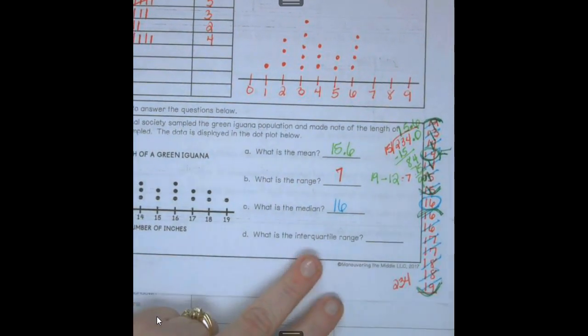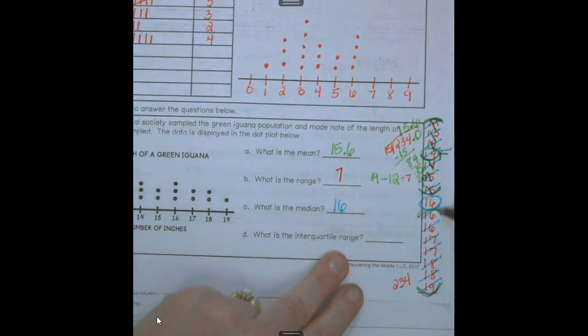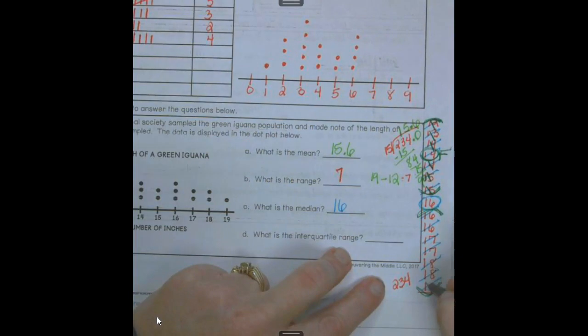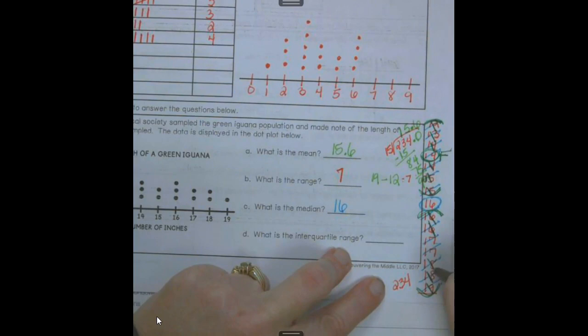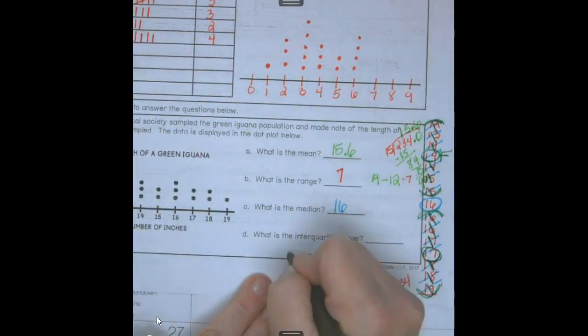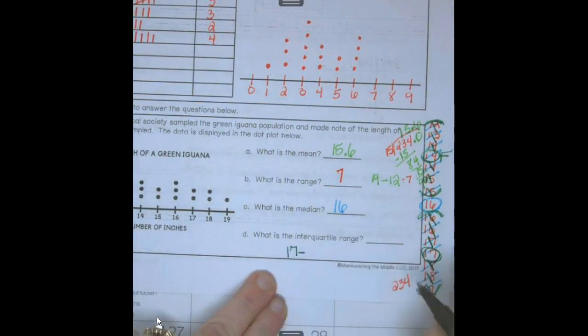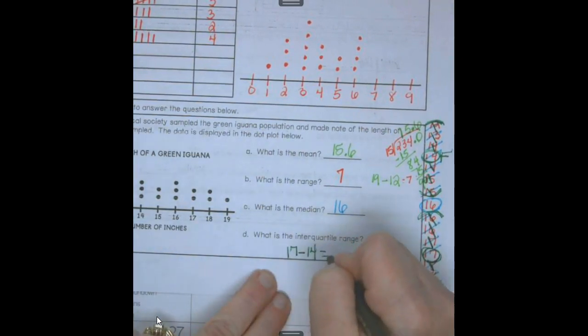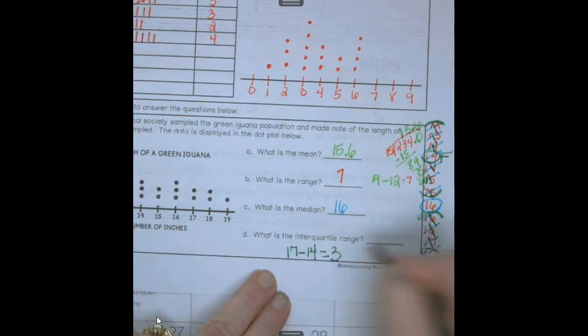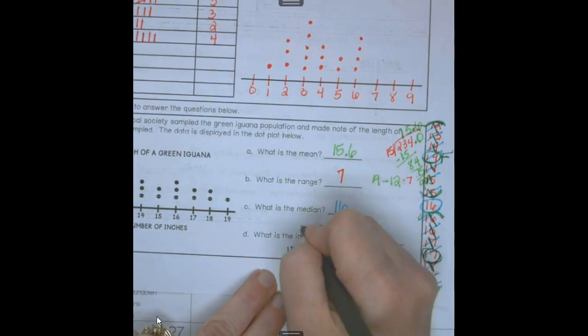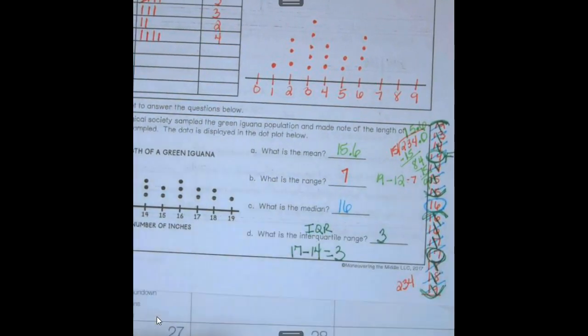The median of the second half, the upper half, the bigger numbers, is 17. So 17 minus 14 equals 3. So my IQR, interquartile range, is 3.